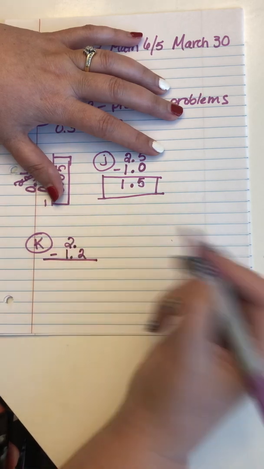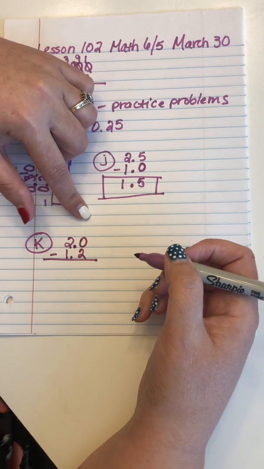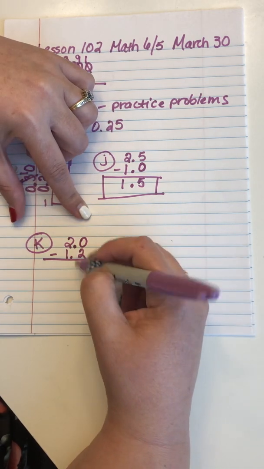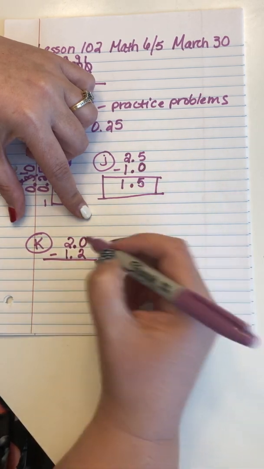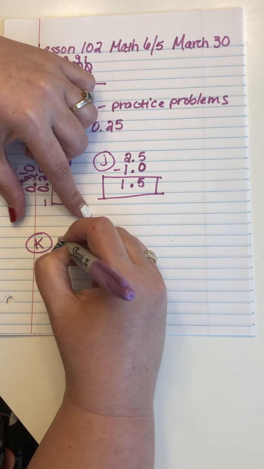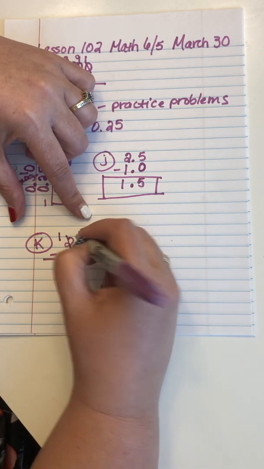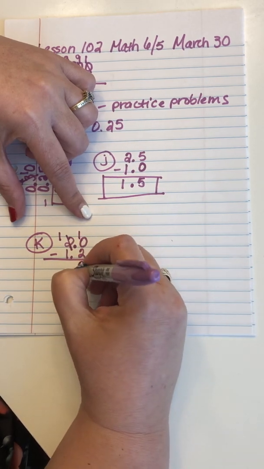So we need to put our decimal point and our 0. As we've learned in the previous lessons, that changes nothing for this number's value, but it helps you do the math. Okay, so we cannot start with 0 minus 2, so we have to go over here to borrow and make that a 1 and make that a 10. Okay, so 10 minus 2 is 8.